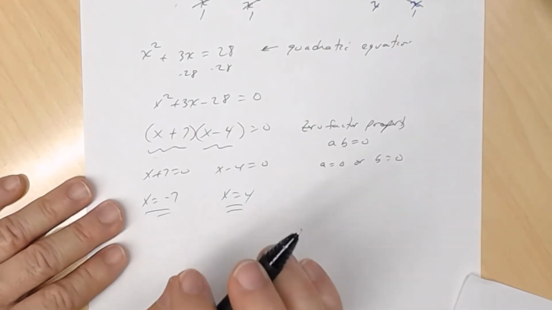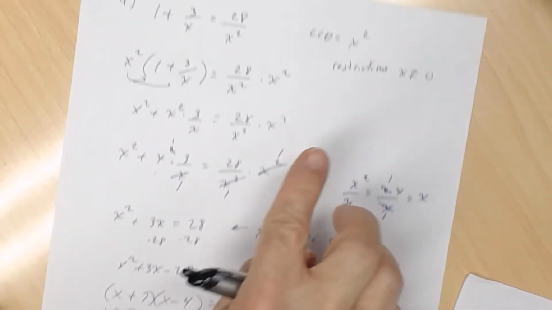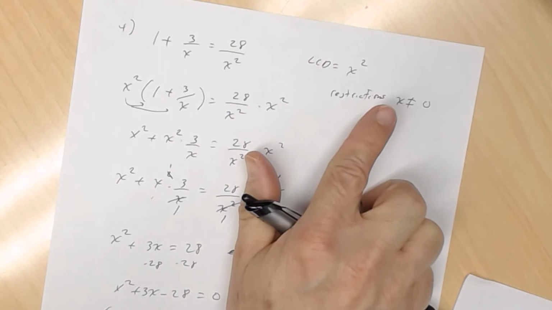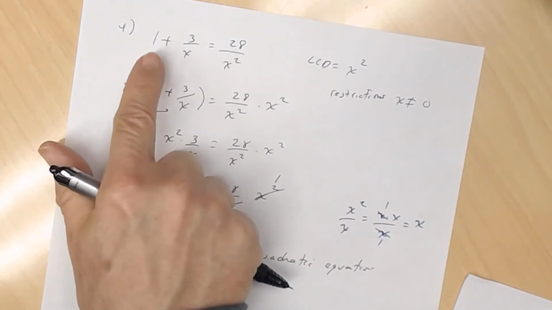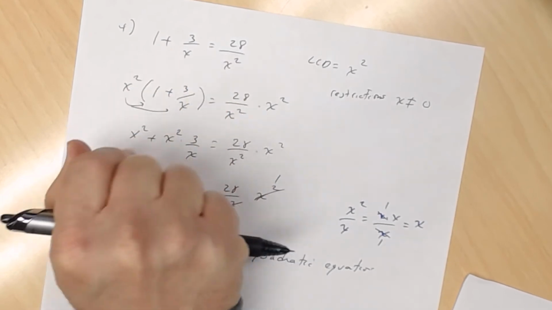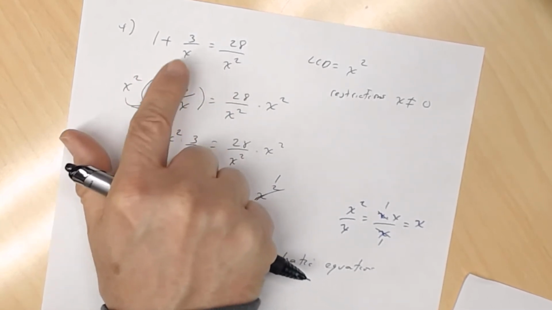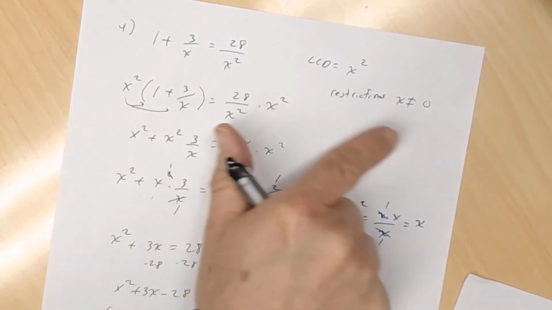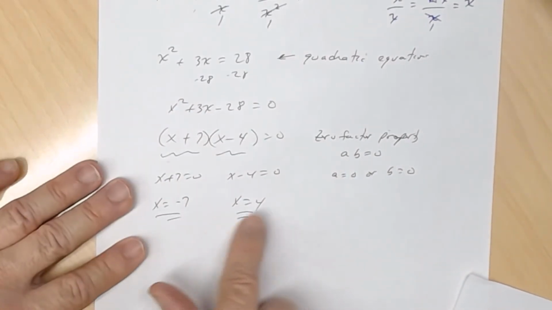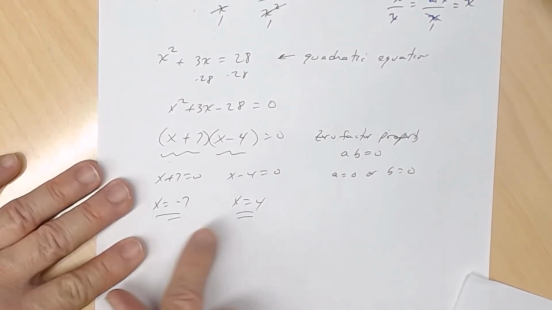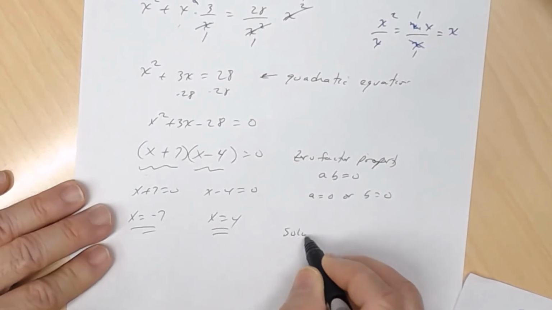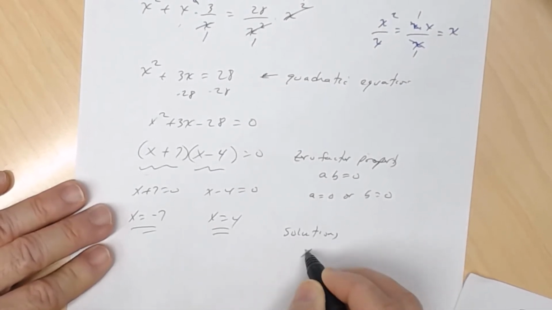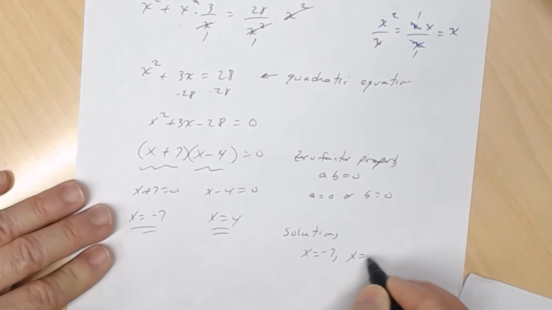All right, now at this point, this is where you got to look at your restrictions. What's the only number that makes this equation or any of those fractions undefined? 0. Or any of these zeros? Nope. So those are your solutions. So my solutions are x equal negative 7 and x equal 4.